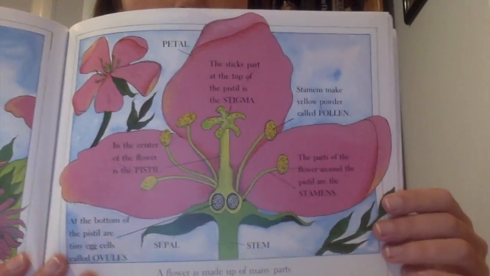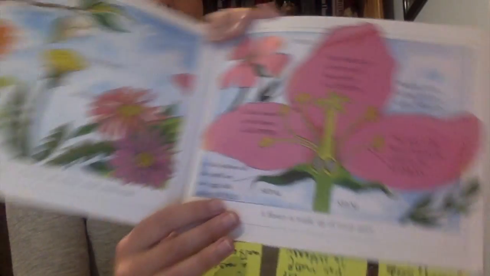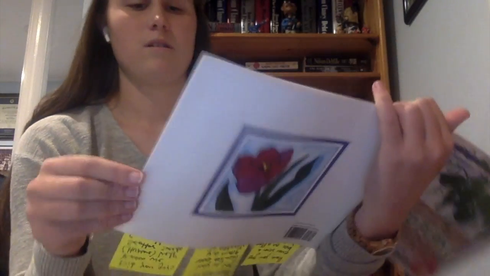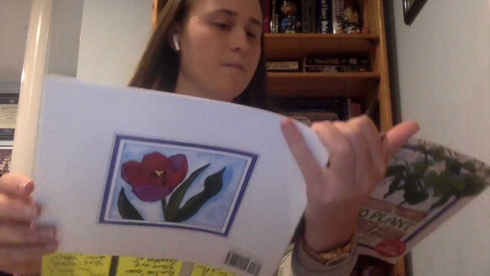All right. So a flower is made up of many parts. You can see, we have the stem. The bottom part of the pistil are tiny egg cells called ovules. We have the petals. The sticky part at the top of the pistil is called the stigma. So a ton of parts. I don't expect you guys to know all of these because I don't know all of them, but if you knew some, there you go.